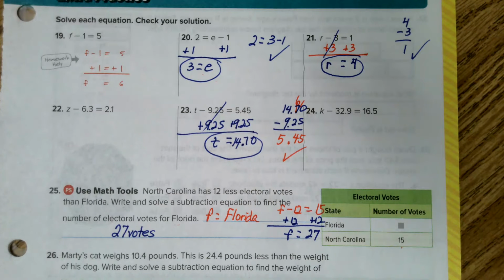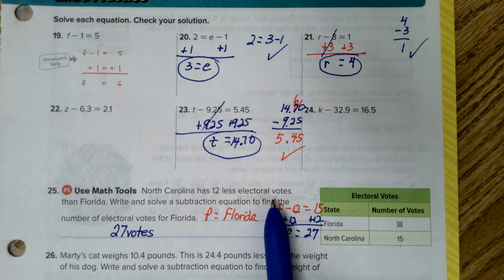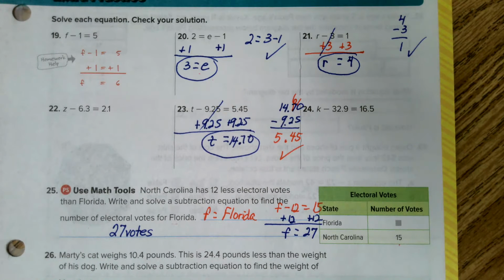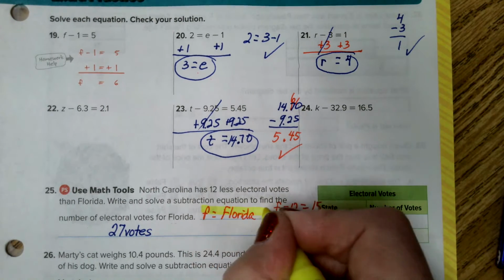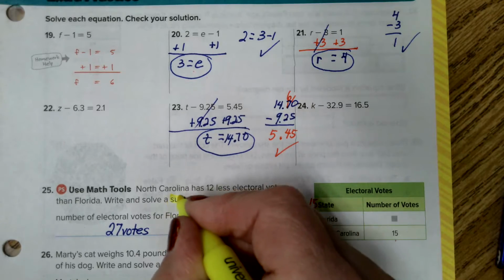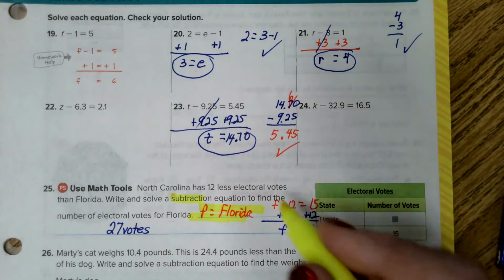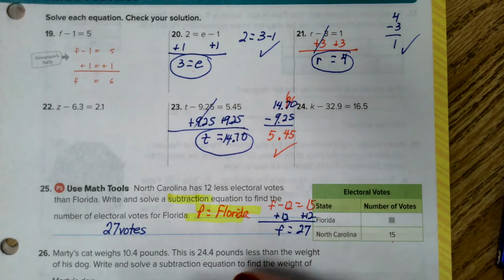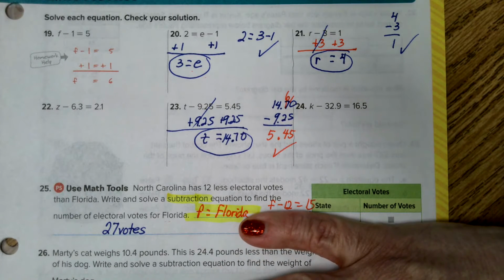Okay, let's look at question number 25. It says North Carolina has 12 fewer electoral votes than Florida. Write and solve a subtraction equation to find the number of electoral votes for Florida. Define your variable. F equals Florida. Then you have to write a subtraction equation. So my subtraction equation is F minus 12 equals 15.